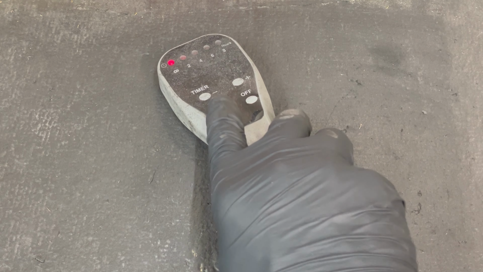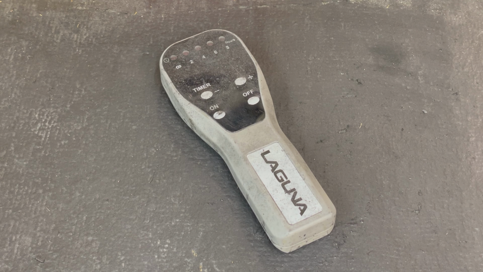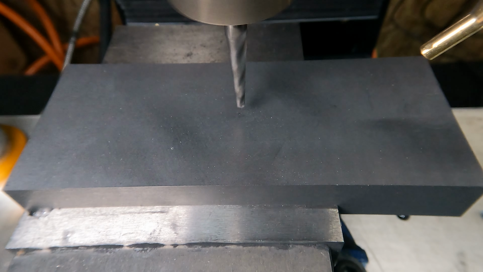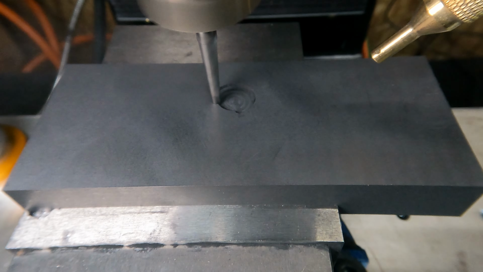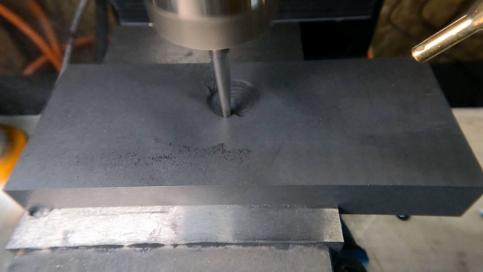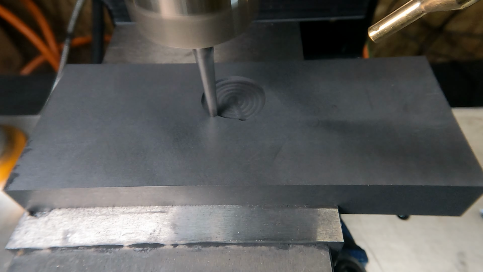We got to turn our vac on. That's very important. We don't normally use blow air on these, but for these videos we do just so you can see what it's doing. So here we're going to start cutting. You can see it's doing the exact same movements as what we programmed. We're going to go slow on this first one just so we can talk about what's going on.